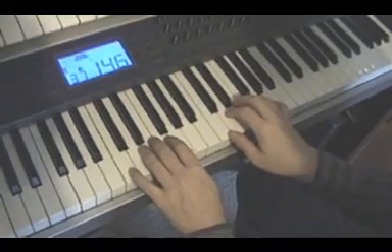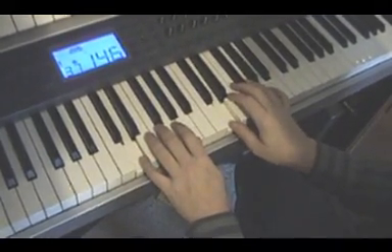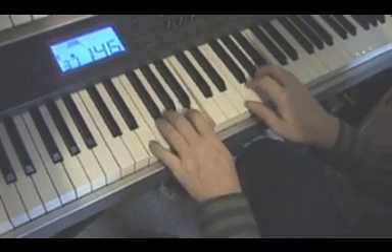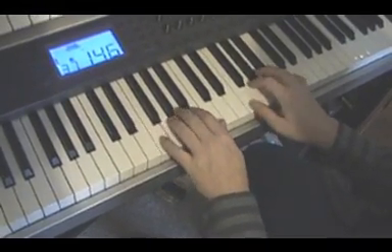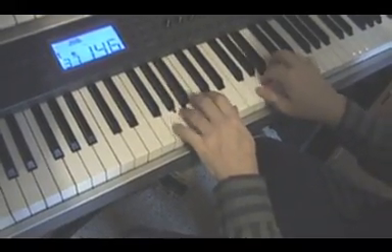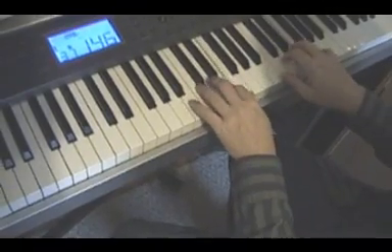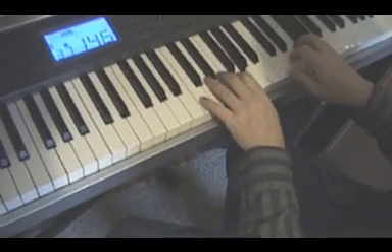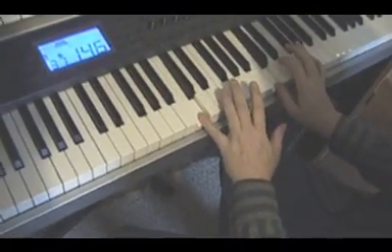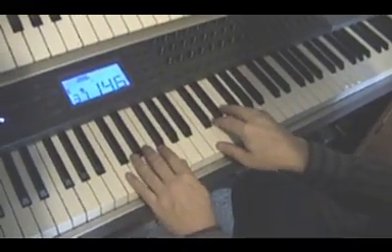And you can actually just scoot that up 1 note to the D, and then to the E, and then to the F, G, A, B, C. So that's the basic pattern for the first scale that we would learn.